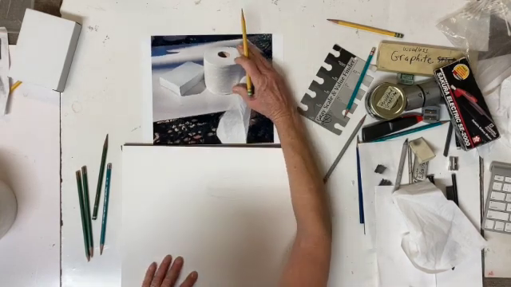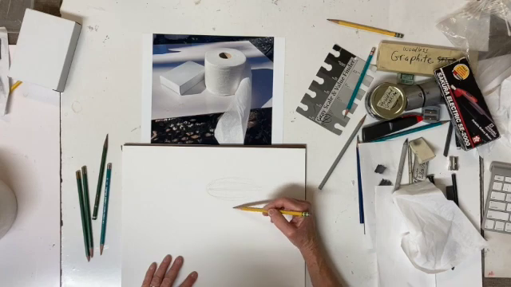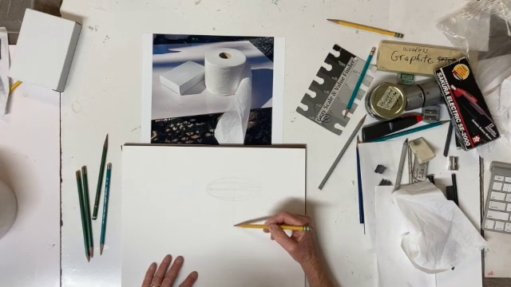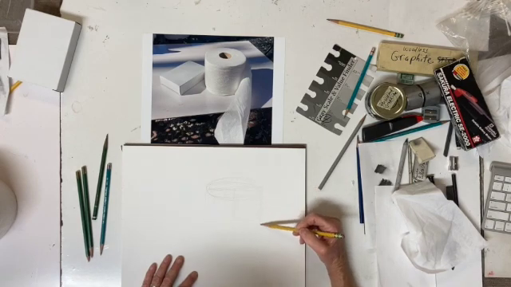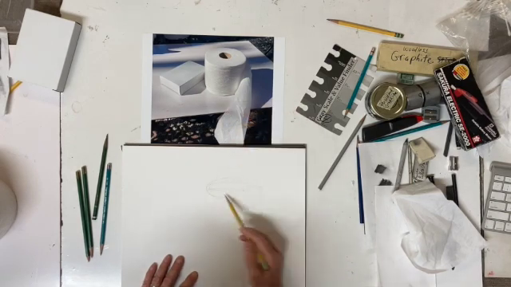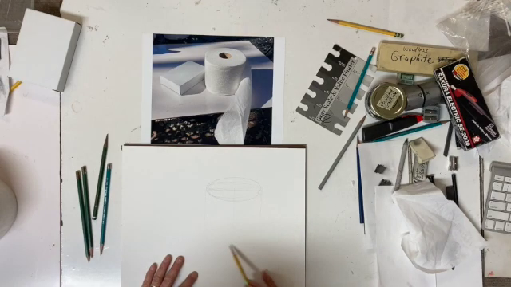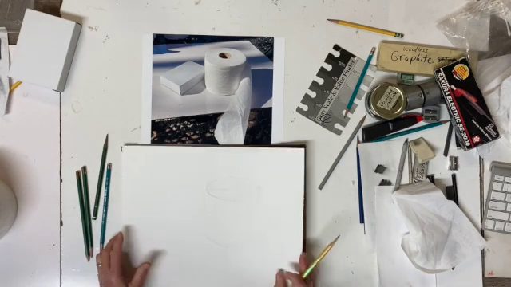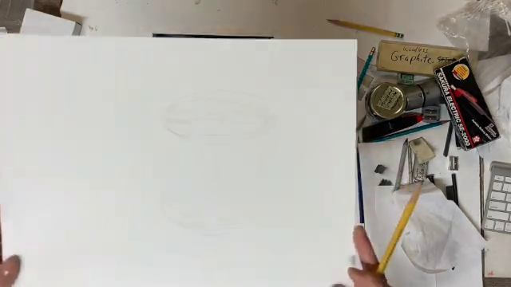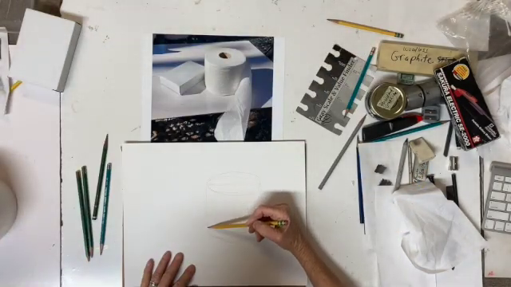And the axis of the toilet paper roll, or the cylinder, is going to be at right angles to that, so it's going to be vertical. So these lines are vertical, and then whatever curve I have here is going to be repeated on the bottom. So I've got just a really light outline of the toilet paper roll.